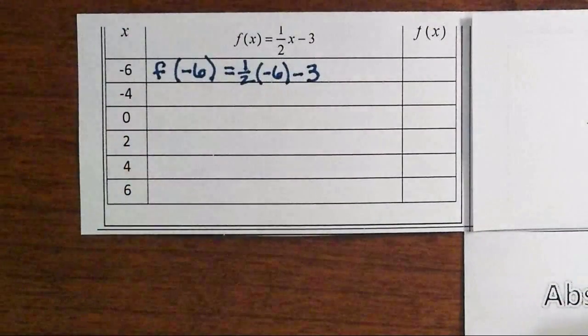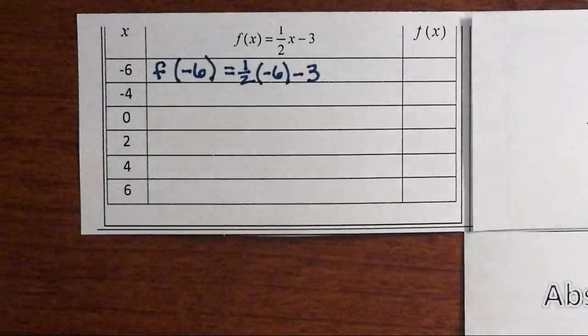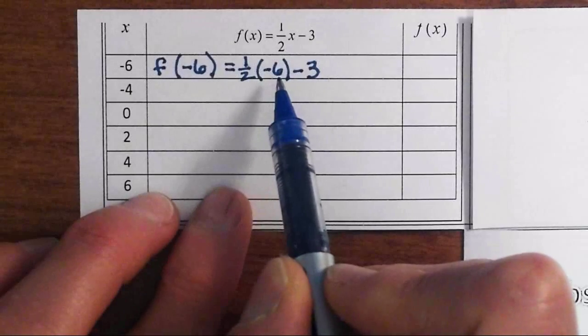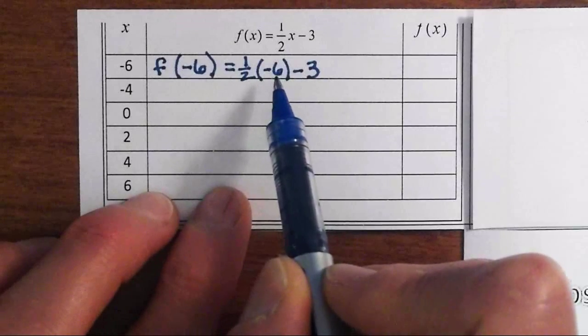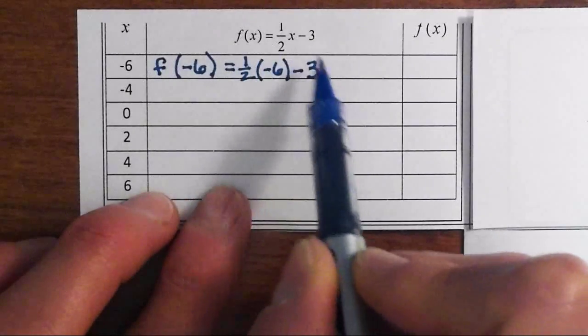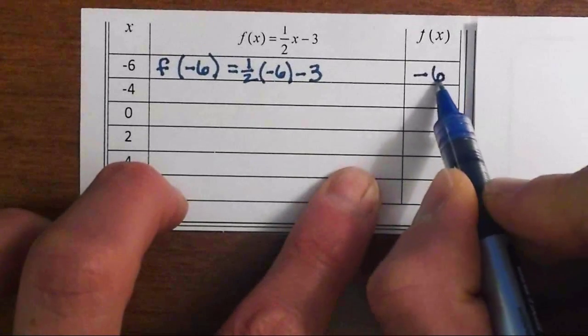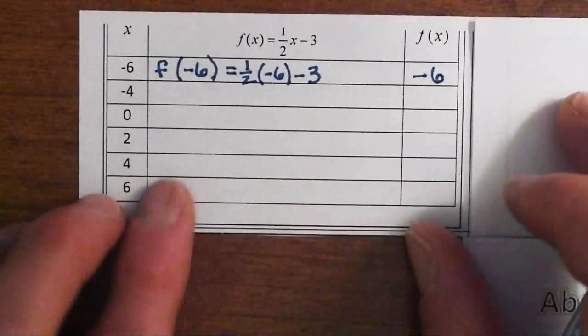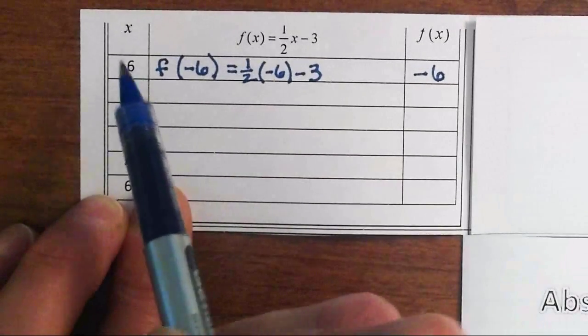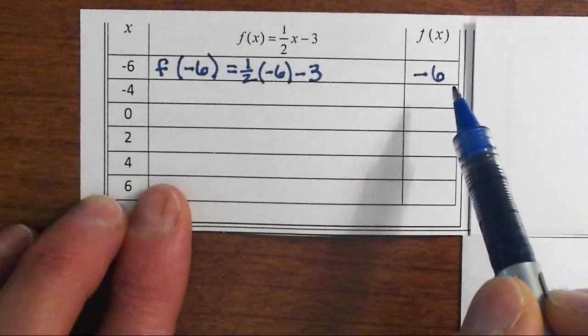If you struggle a little bit with doing this longhand, you can always use your calculator. So 1/2 of -6 is -3. -3 and -3 is -6. So remember, this is my input, this is my output.